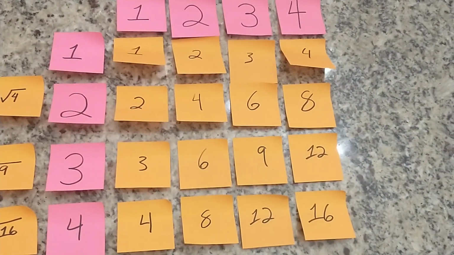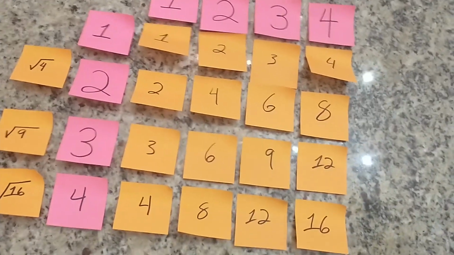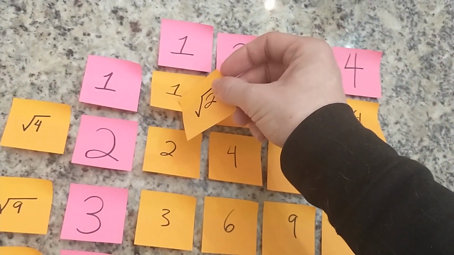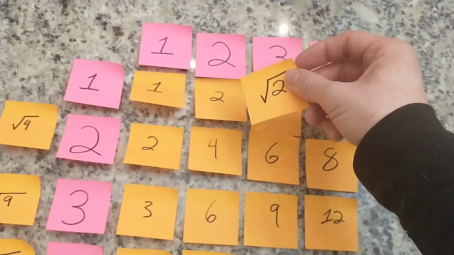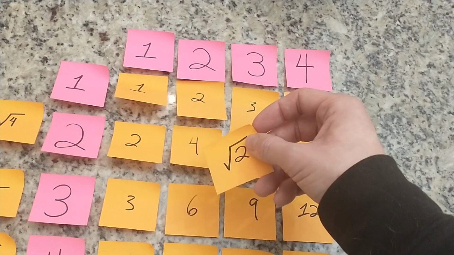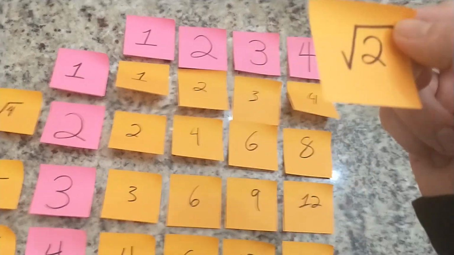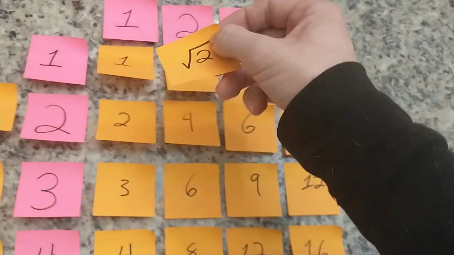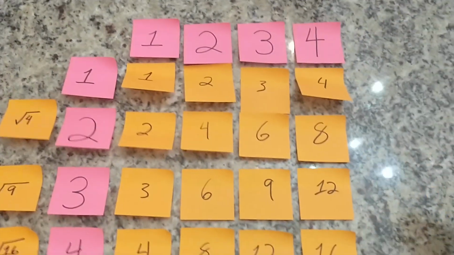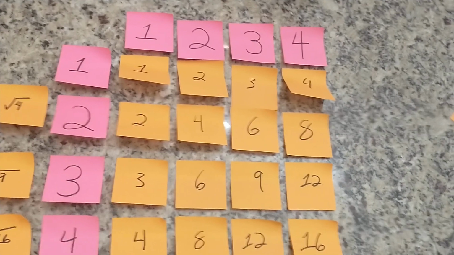Something times itself would give us 2. And I encourage you to put it into your calculator, partially because I didn't write it down. But what you'll find is that we have 1 times 1, which is 1. And 2 times 2 is 4. The square root of 2 has to be smaller than 2. Something times itself gives us 2. It has to be between here somewhere. If you put it in your calculator, you'll find that it's 1 point something crazy. 1 point something, something, something forever.